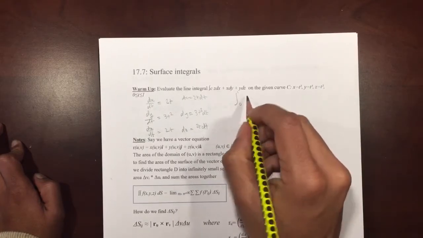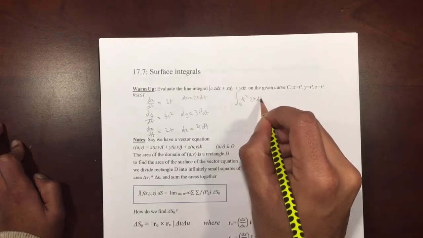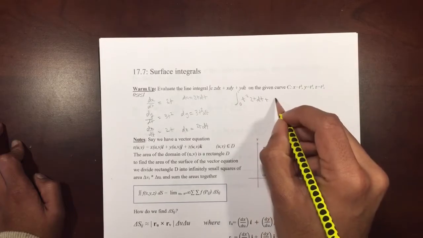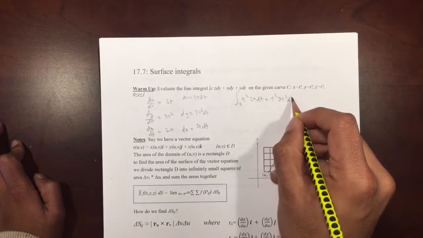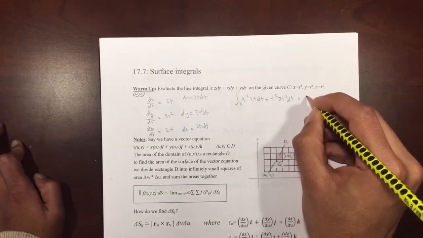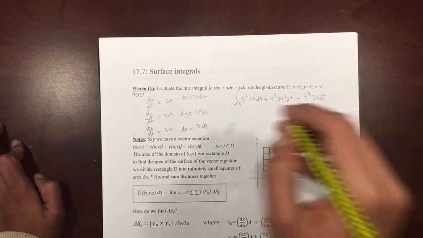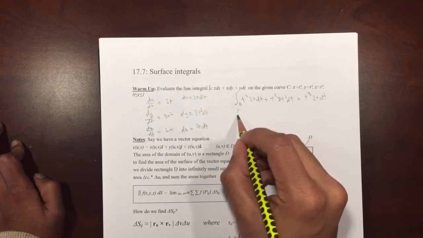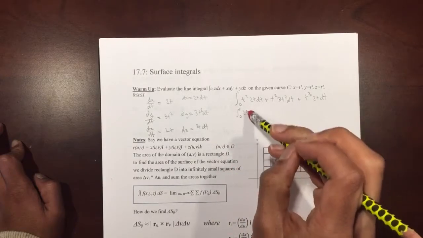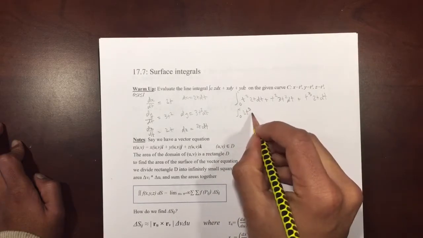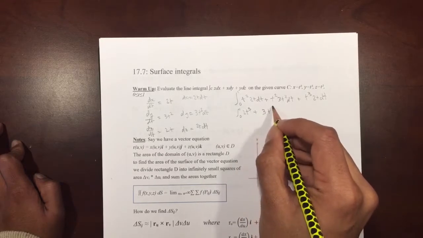And that'll give us t squared 2t dt plus t squared 3t squared dt plus t cubed 2t dt. And then we can add up our like terms, or rather combine our like terms.